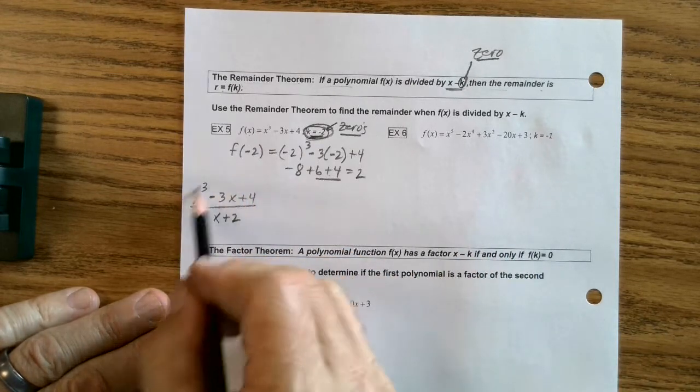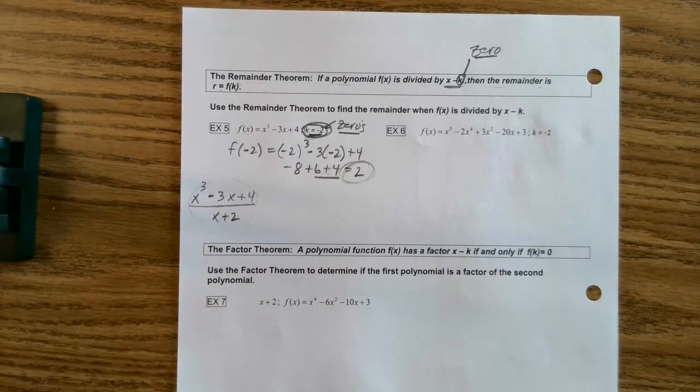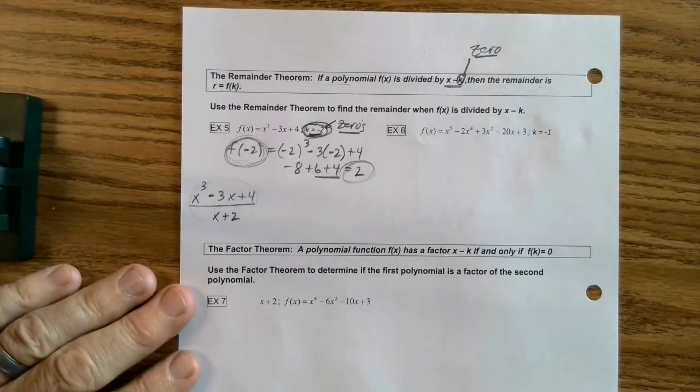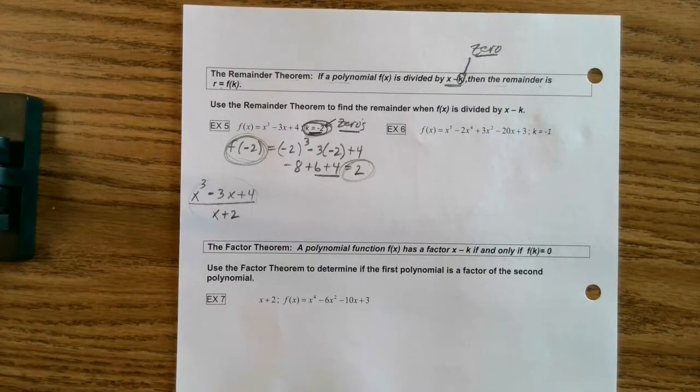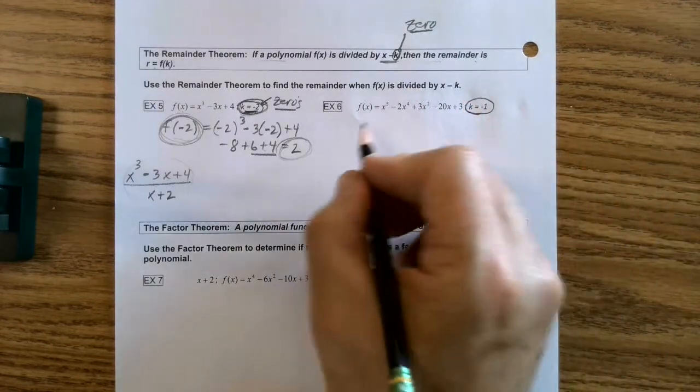And if I was to actually divide that out, I would get a remainder of 2. It's just a fancy little exercise to remind you of these functions, just plugging things in and letting it tell you something, okay?